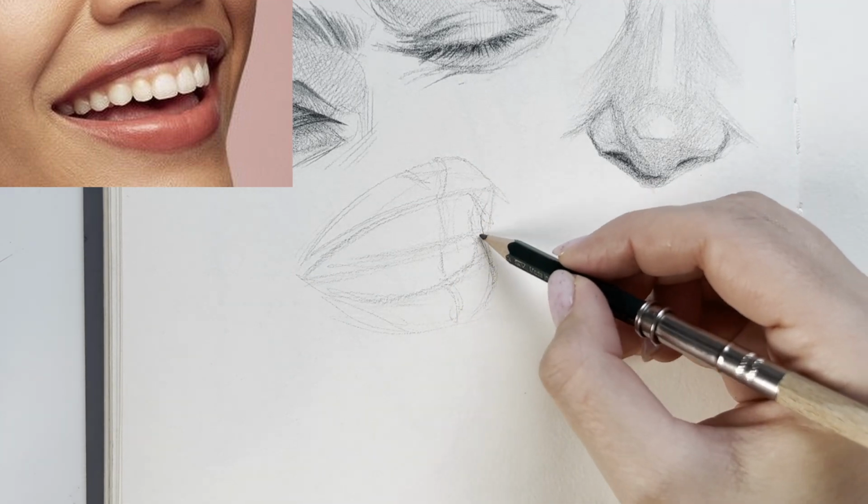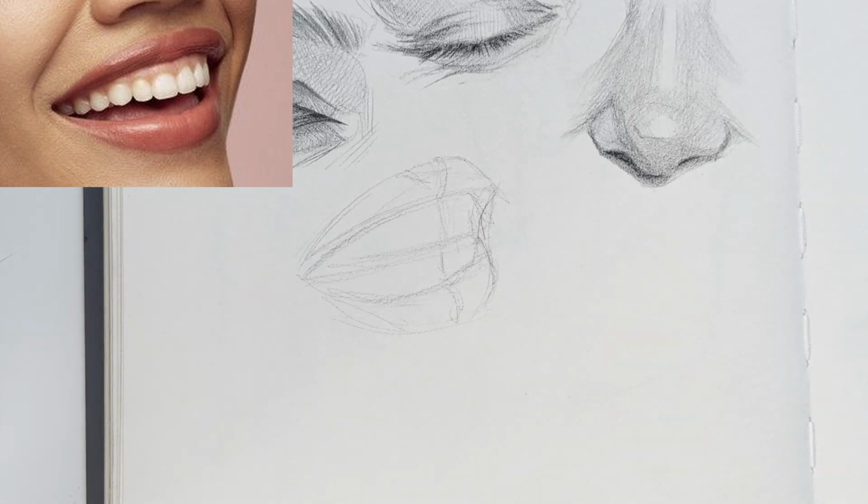I like to not only mark the center line, but also use it to follow the cross contours of the different planes. For instance, you can observe that the line on the top lip will bend to emphasize its rounded surface, while it remains straight at the teeth where the plane appears flat.